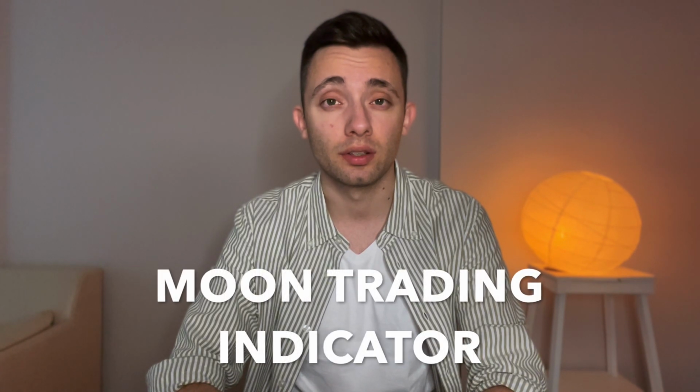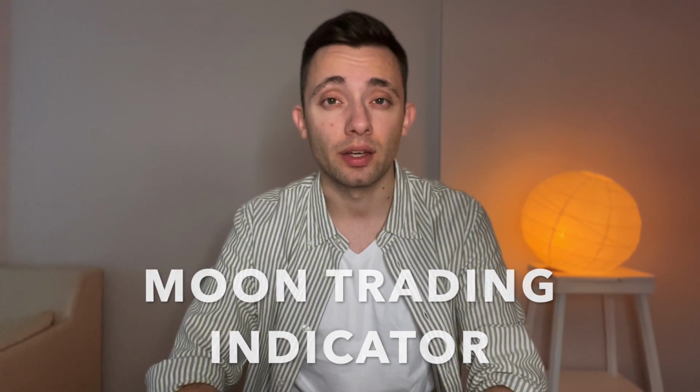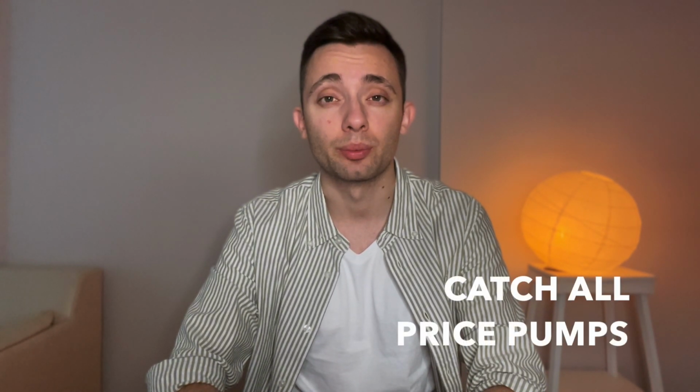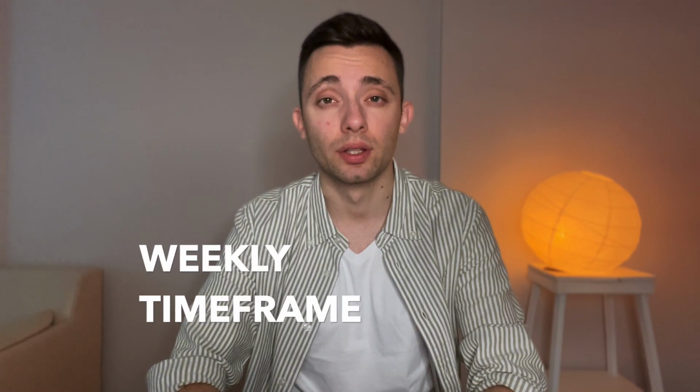So we are coming to our trading indicator, and the first indicator is called Moon. Moon is a crypto indicator that is based on technical analysis metrics. It helps to catch all Bitcoin price pumps and not to miss them. This indicator is used for the Bitcoin USD index chart. It is used for the weekly time frame. In case you mix up time frames to use these indicators on, you will have a warning on your screen about that. So let's see how it works.